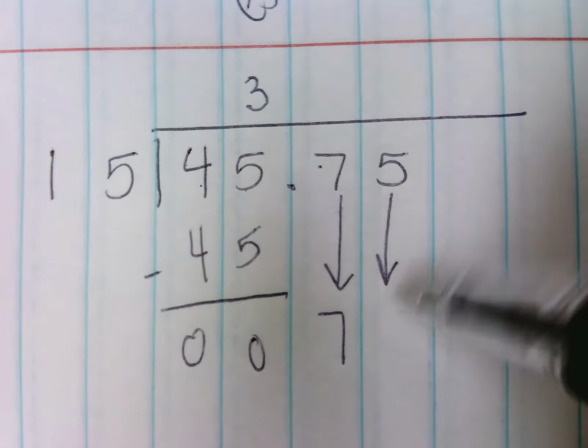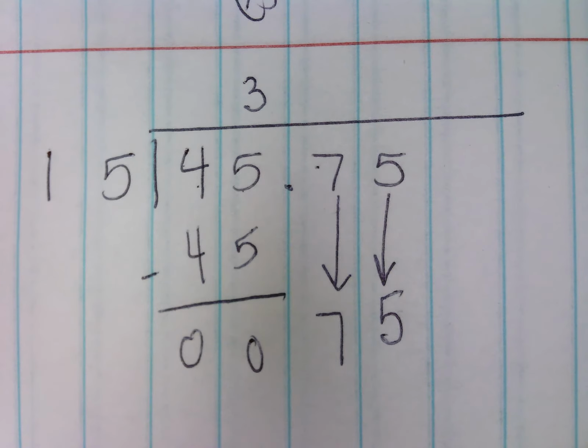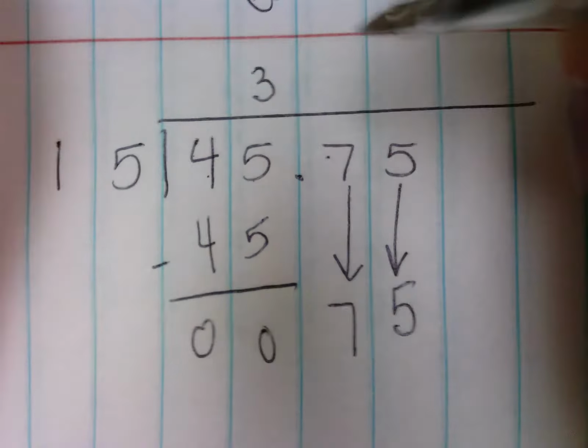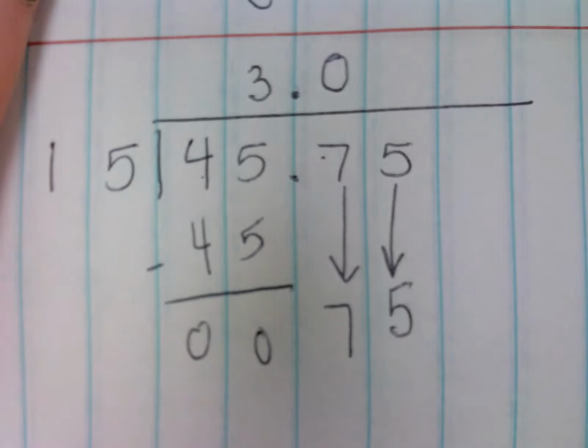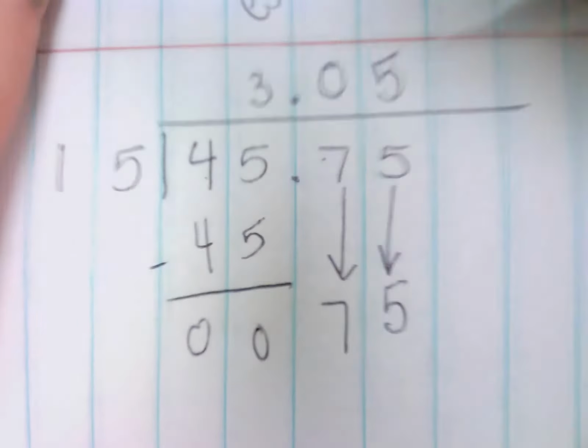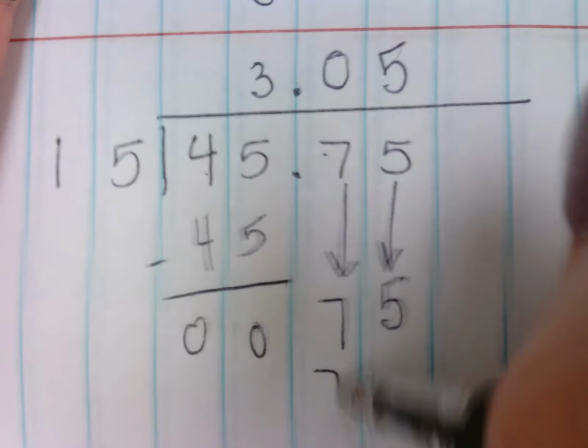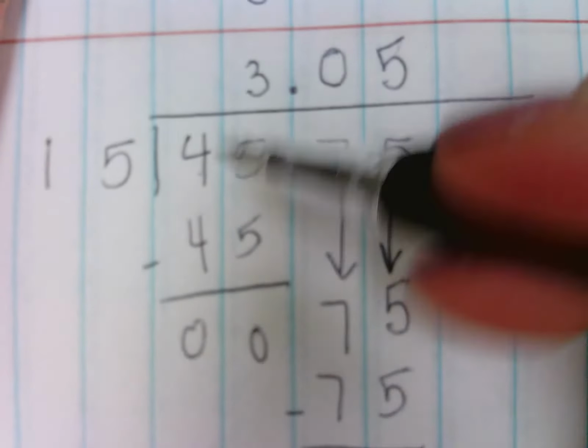So now I didn't bring down the 5. So it's 75. So how many times can 15 go into 75? Let me check. 75 divided by 15 equals 5. So my decimal point would go after the 3. I'd put a 0 there because it cannot go into 7. And I'd put a 5 there because 5 times 15 equals 75. So now I just make sure I don't have any remainder, which I do not. You need to check your work.